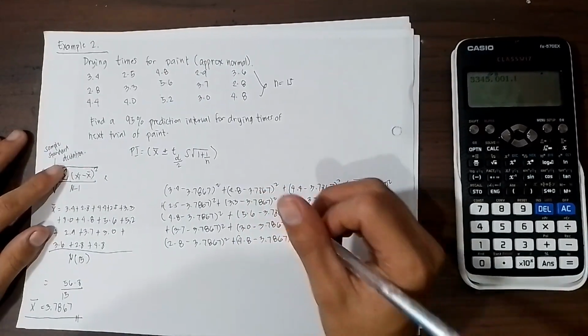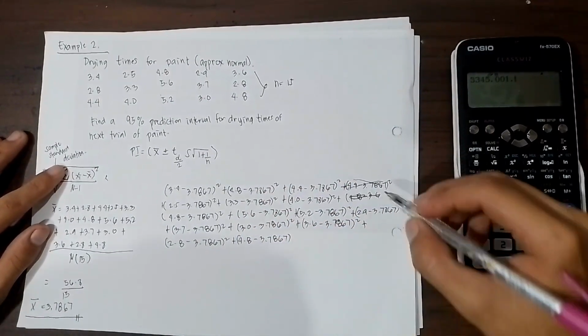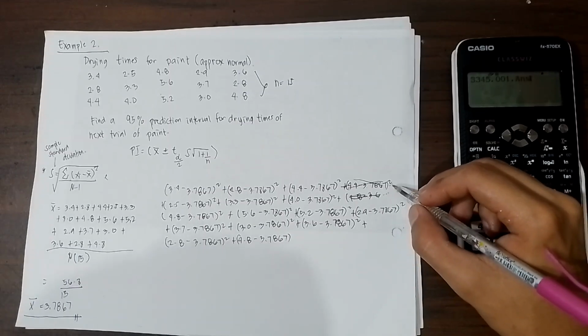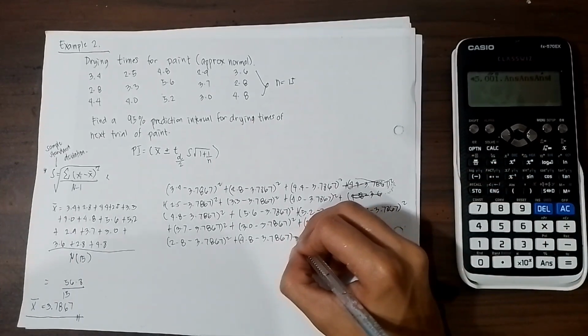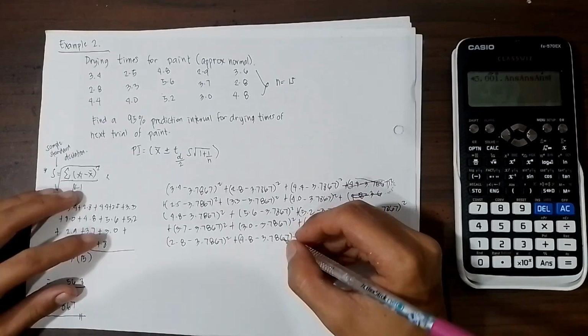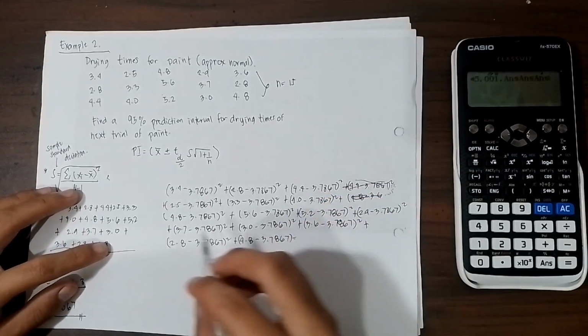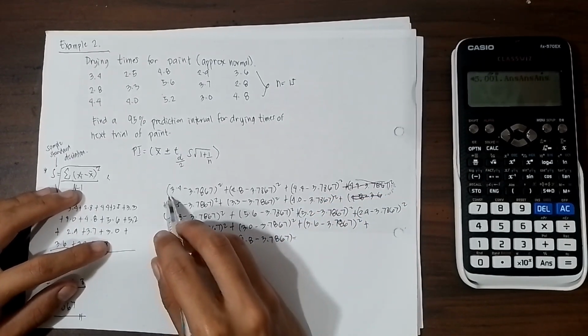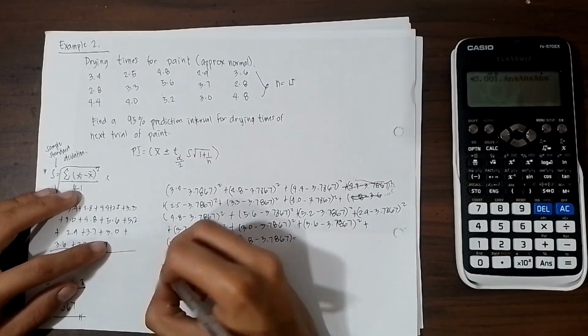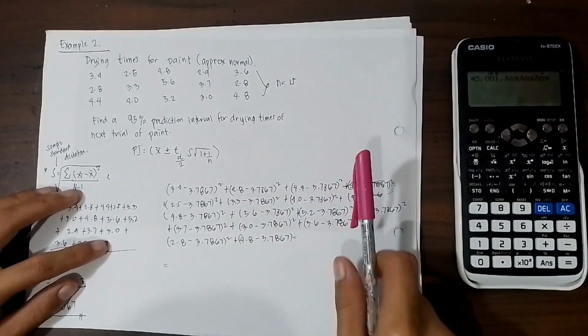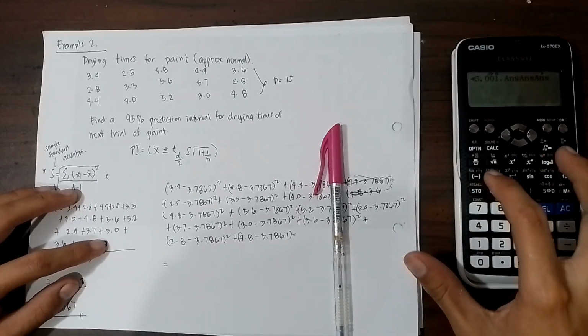As we have seen, I made many corrections and mistakes, so I'm sorry for that. Let's proceed. After all this, we get the differences of each point. So this becomes 0.4.